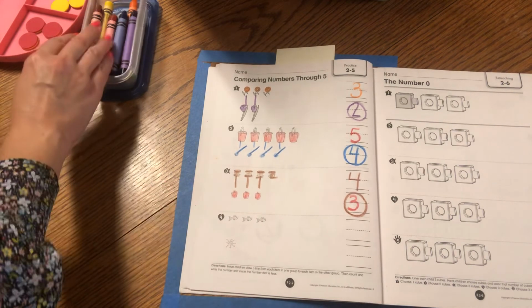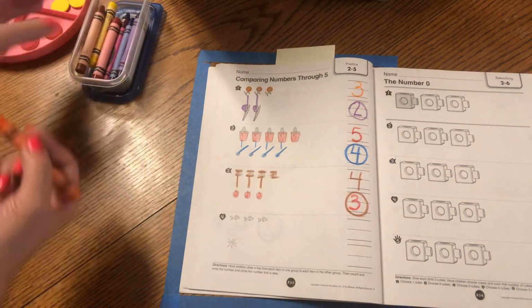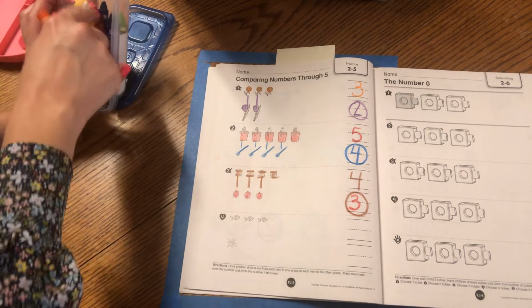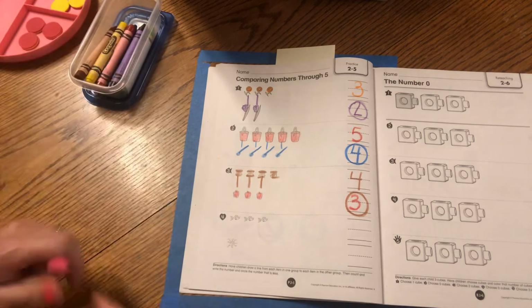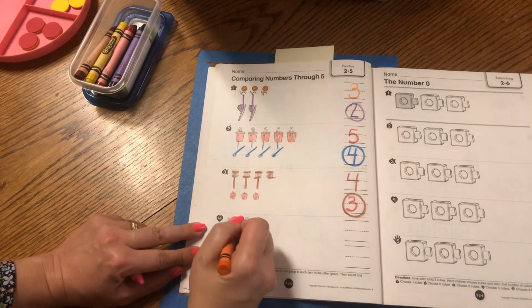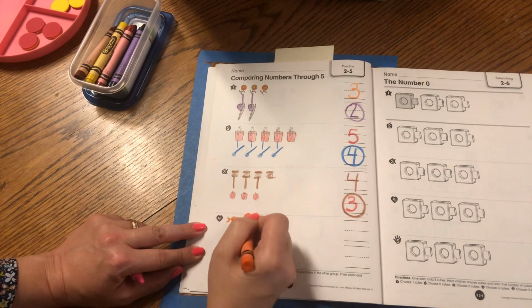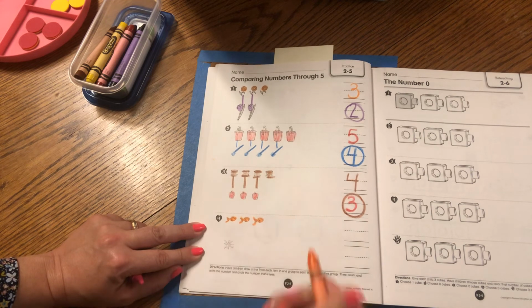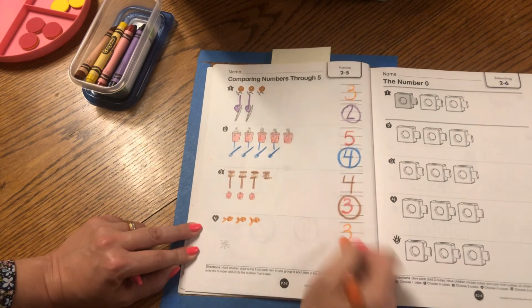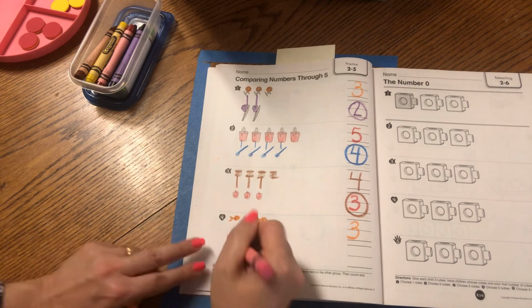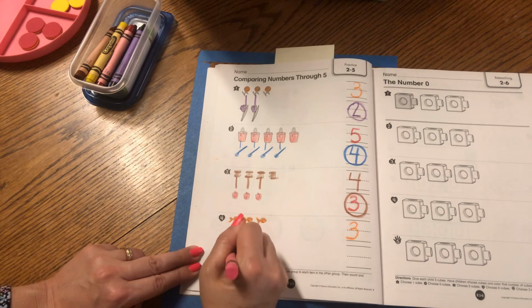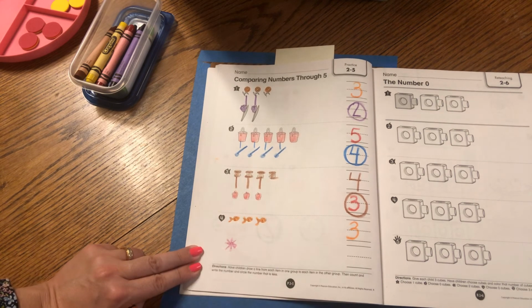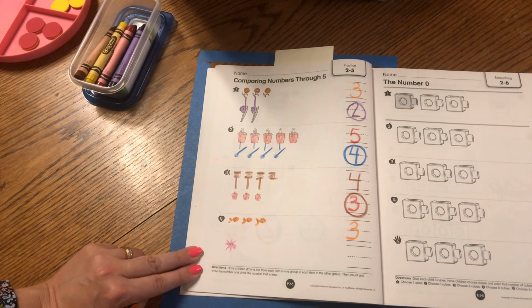Let's do it. I'm going to get orange for the fish, and I'm going to get pink for the octopus. All right, let's count our fish. 1, 2, 3 fish. Let's label it here. And 1 octopus with 8 legs. Reminds me of Hugtopus, doesn't it? But Hugtopus has 6 legs.